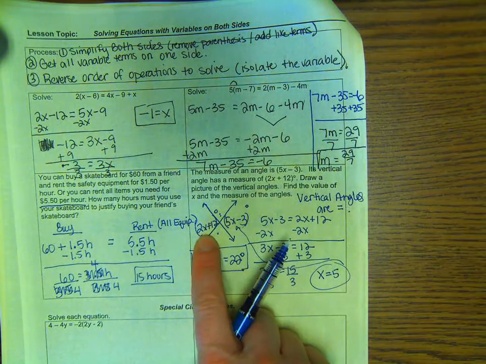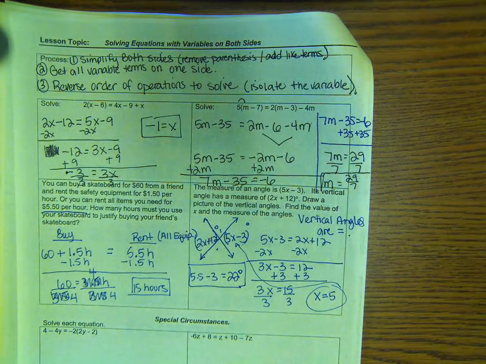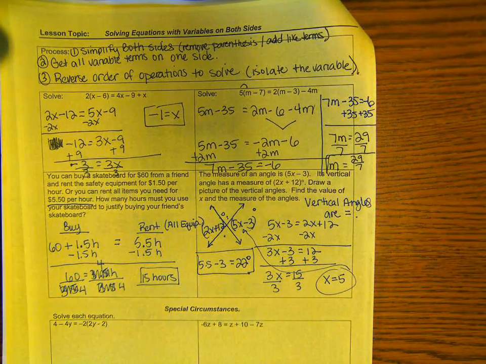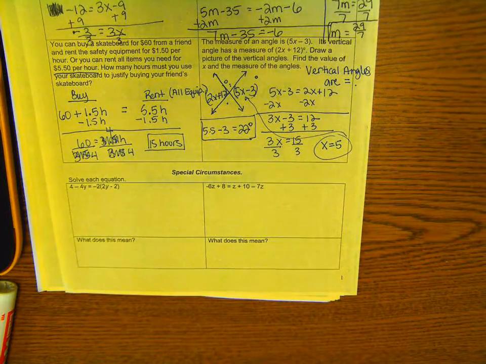Now what if, Caitlin, I put 5 in for this one? You did 26. Same thing. Well, that should happen though, shouldn't it? Because aren't vertical angles equal? Okay, so does it matter which equation you put it in? No, it doesn't. You're going to plug it into one of the two because they're equal to one another. Okay, so those are some applications. Let's take a look at two special cases.